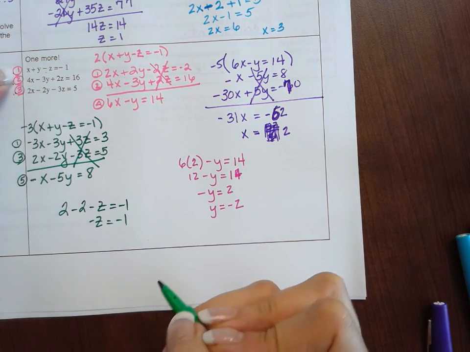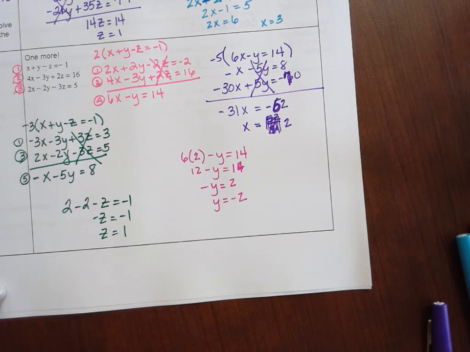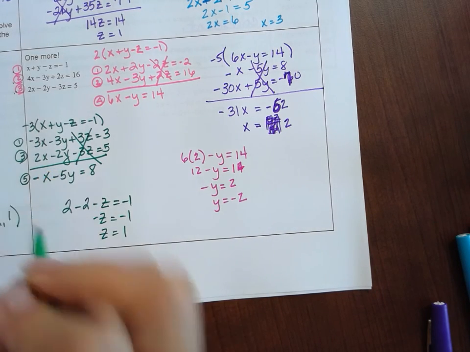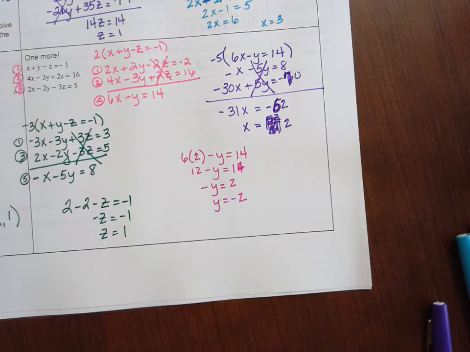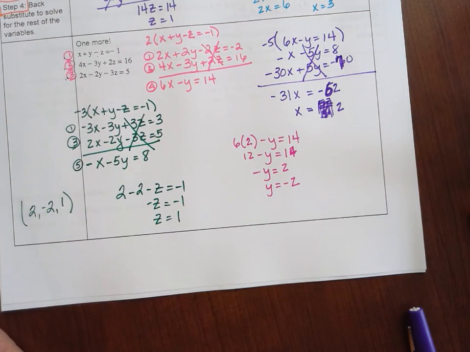So negative z equals negative 1, so z equals 1. And my solution is 2, negative 2, 1. Oops, helps if I had a referee to see it.